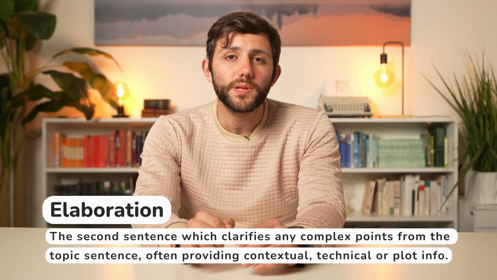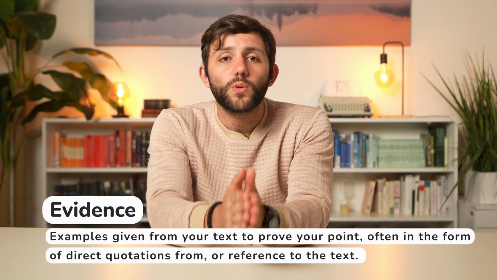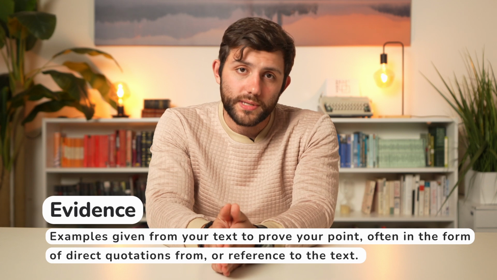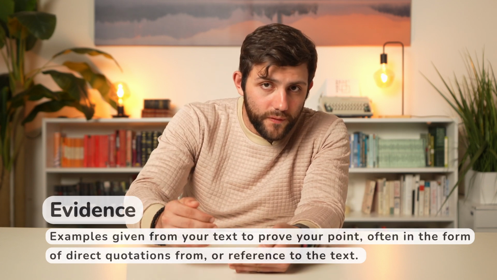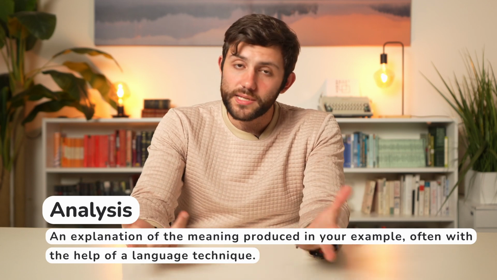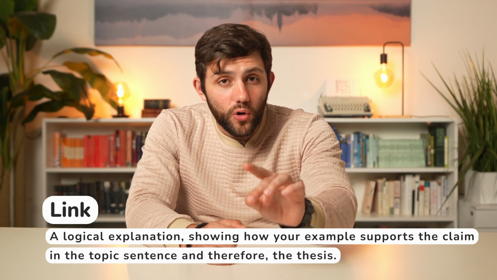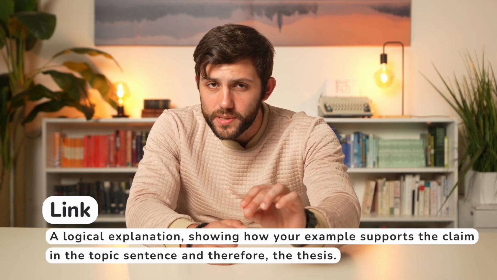Elaboration sentences simply extend on the topic sentence, usually by clarifying things like definitions, vital plot or technical detail, or providing historical context for the text. Evidence is where you provide a quote or example from your text. This is what you're going to use as proof of your topic sentence. Analysis is where you explain the meaning of the quote in its context, usually with the help of a literary technique. The link, however, is the most essential feature in your body paragraph. This is the one sentence where you have to explain why your example is proof of your topic sentence.